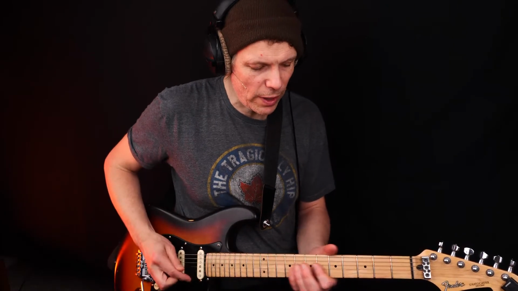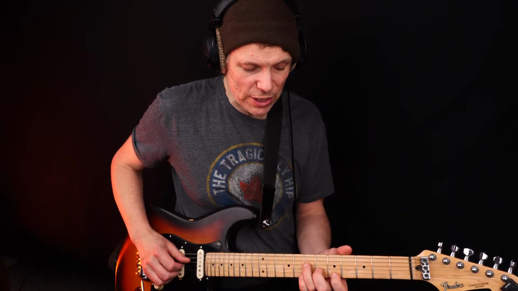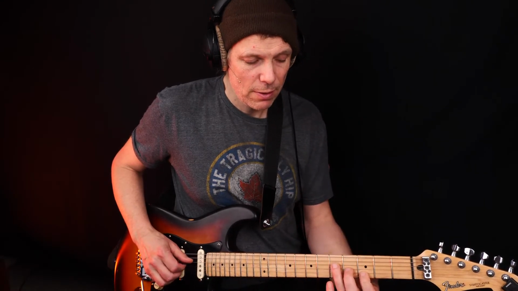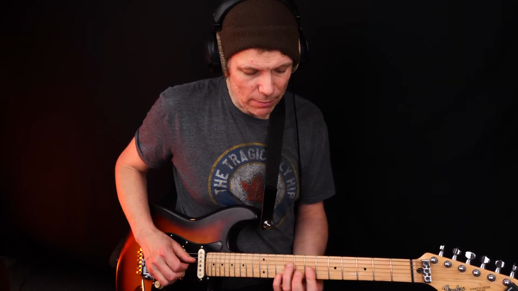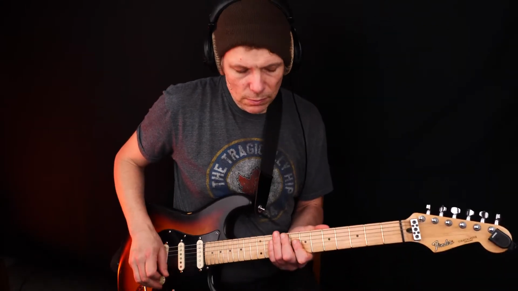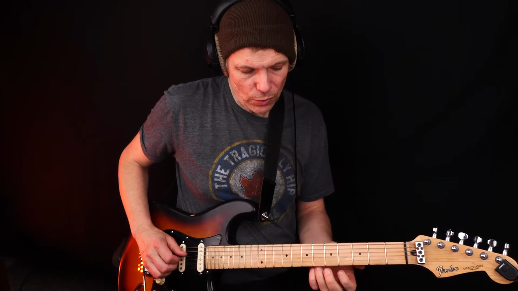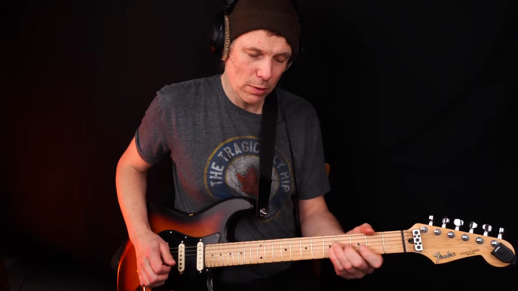So I'm going to start with basically the set of triads which has A in the middle, G at the bottom, and B minor on top. So this is our first one. Okay, so here we go. 1, 2, 3, 4.